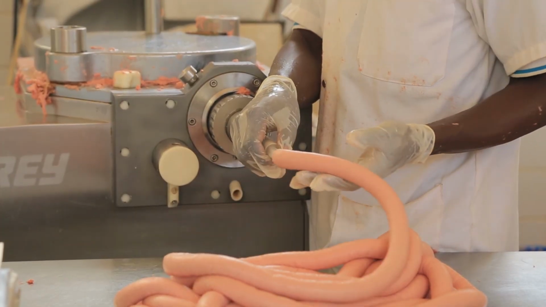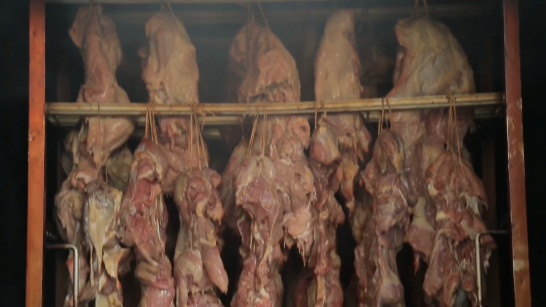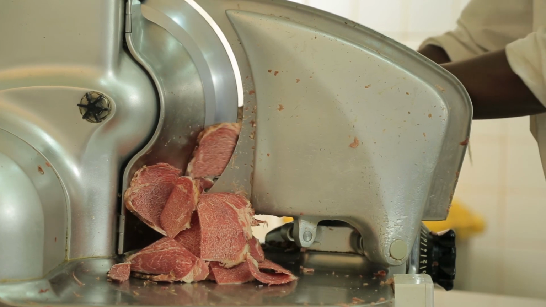The next phase of manufacturing in Uganda will produce goods for exports and also replace many of Uganda's imported products.